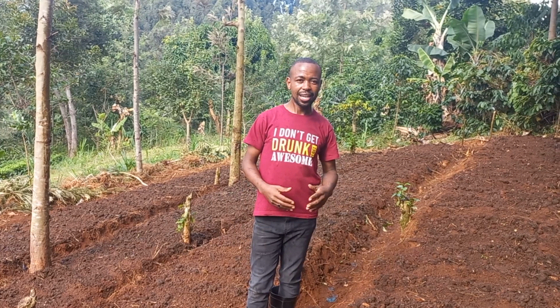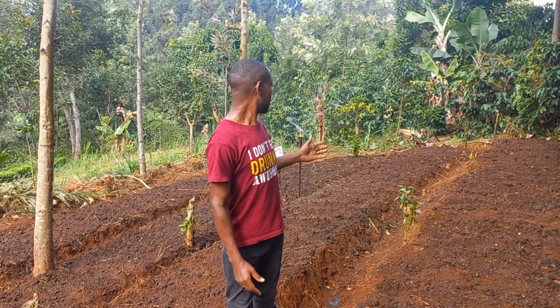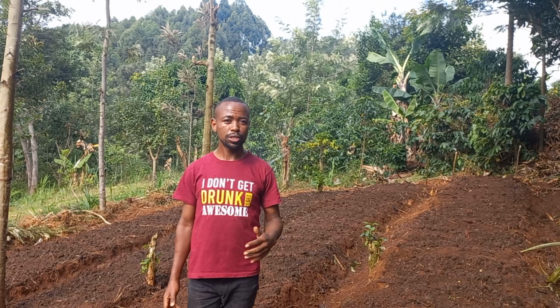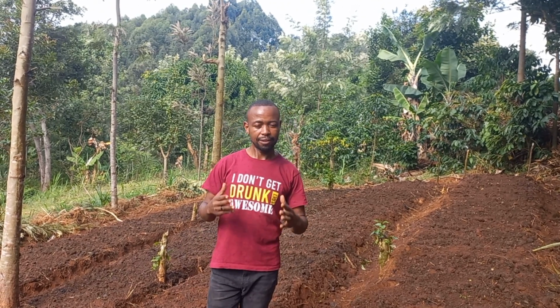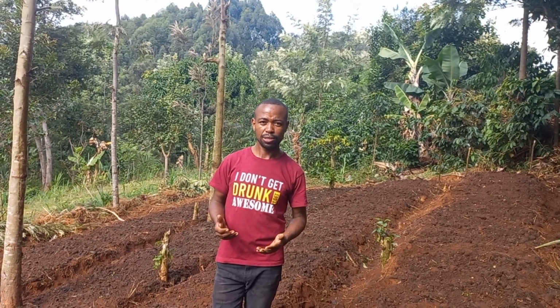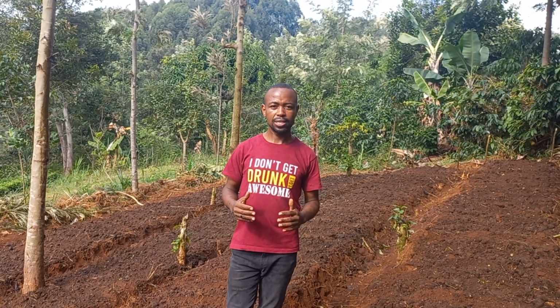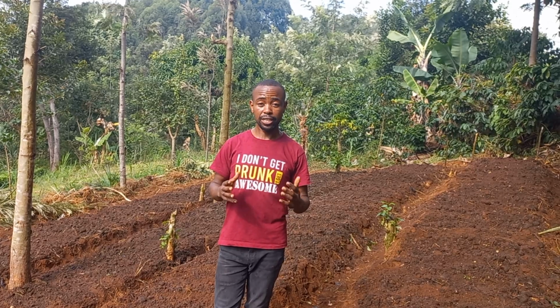Behind us is our nursery bed. This is the place we are going to raise our seedlings for onions. And to take you a little back, the need for diversification is what has brought us here. For some of us who are referred to as wakulima wa simu, we just want to try. And actually this is our pilot project. We really want to try and see if we can do it.